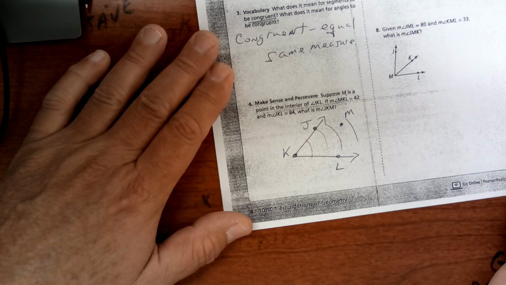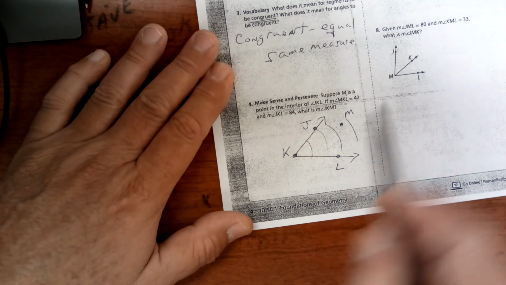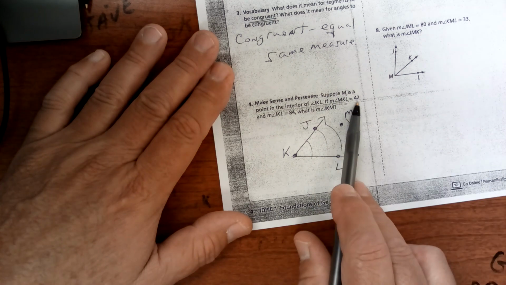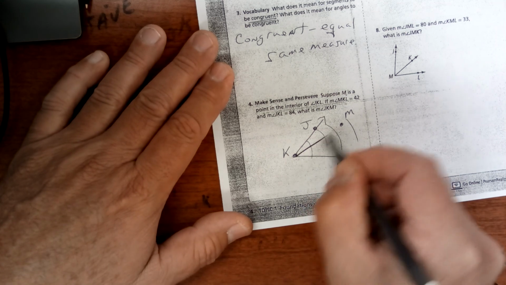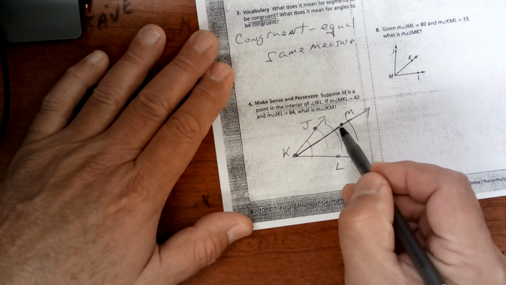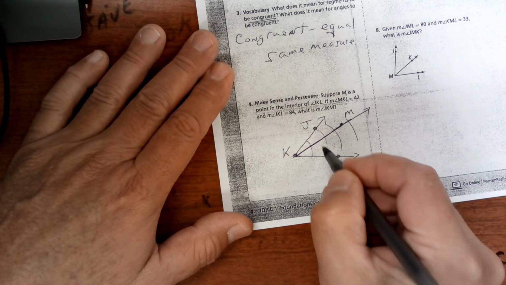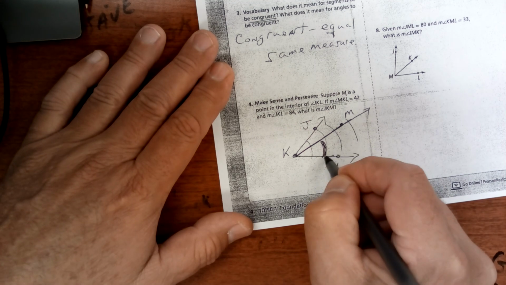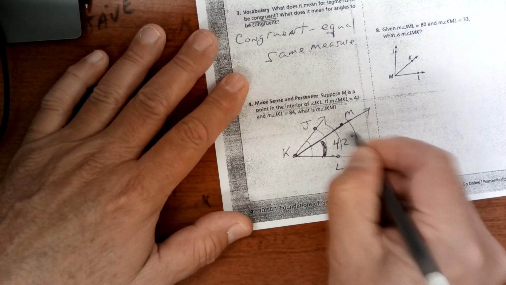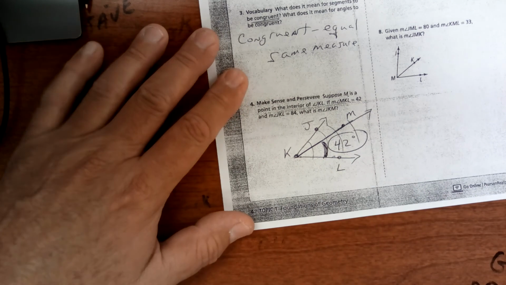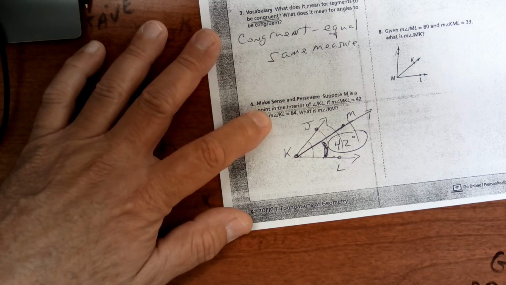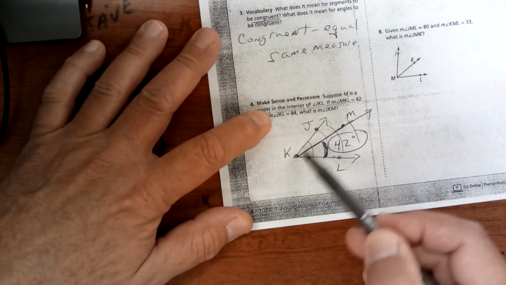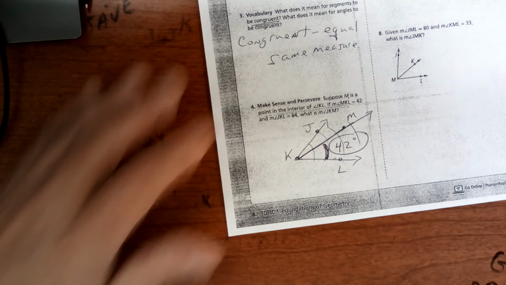And it says, suppose that angle MKL is 42. So here's M right here, K, and L. So suppose this angle is 42 degrees. Okay, I need you to draw this. And the measure of JKL, so JKL is the whole thing.